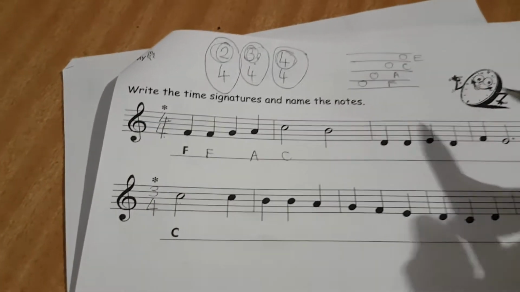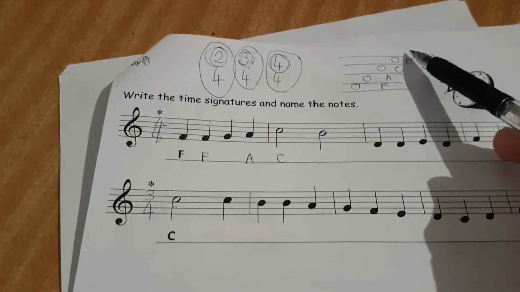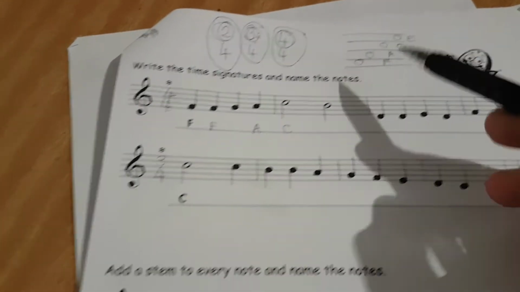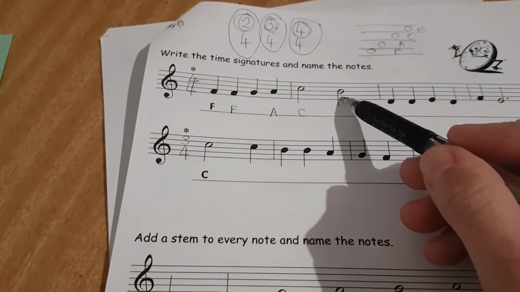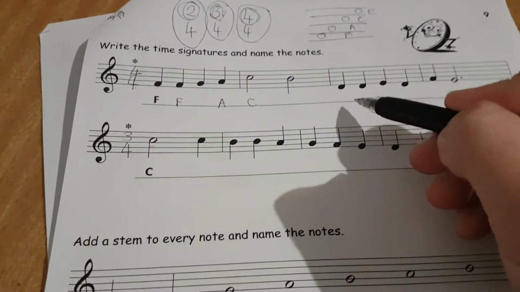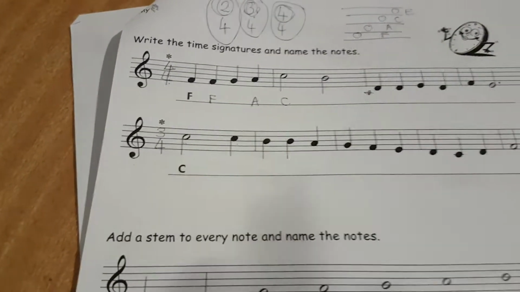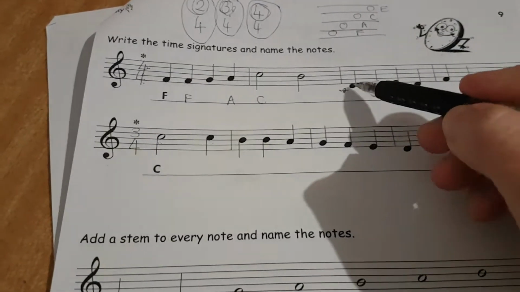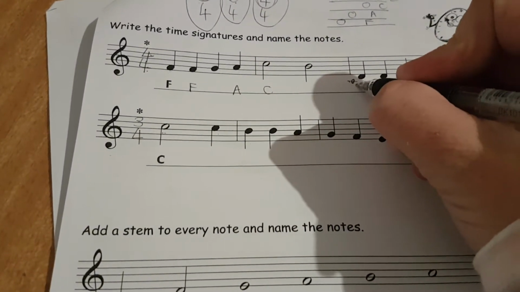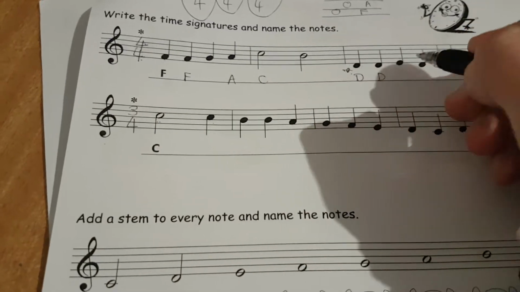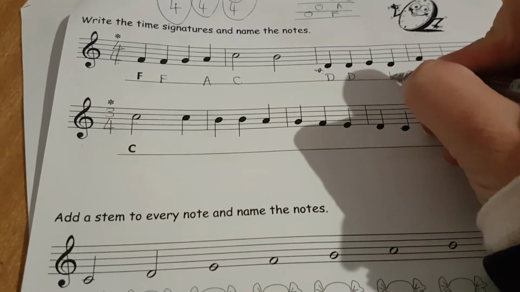F-A-C-E. Okay, I'm just going over what we did last week. So that means you can now easily work out all the notes in the spaces, and that's all we're doing now. That one's on a line, so we're going to forget about that one for now. Do you remember we said that this one was C? Okay, you don't have to draw that one in. I'm just showing you. What is the next letter of the alphabet? It's D. So that is D. We've got another D there. That's on a line, so we're not going to worry about it. We've got another D there.